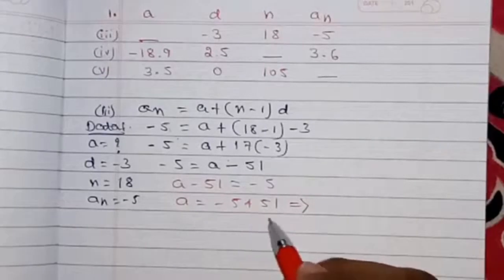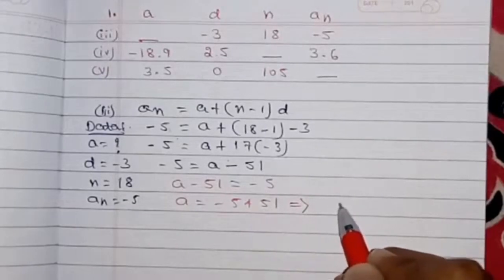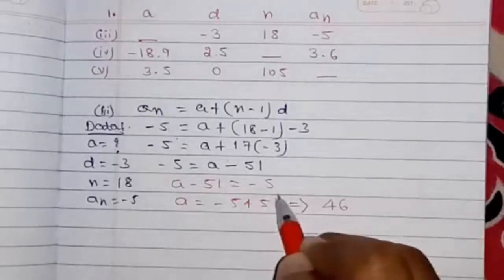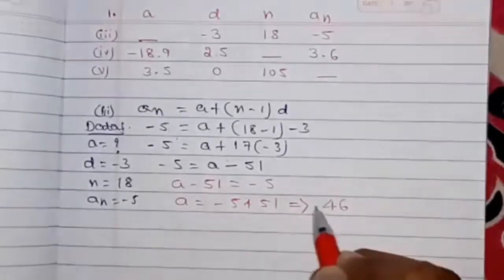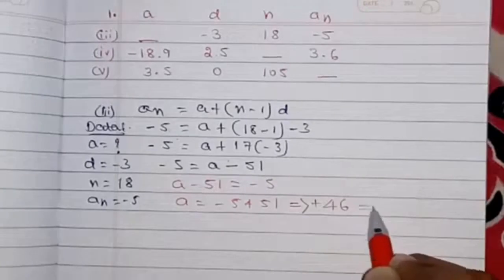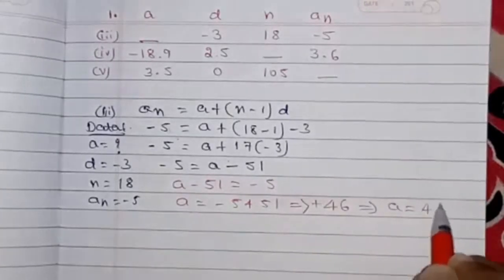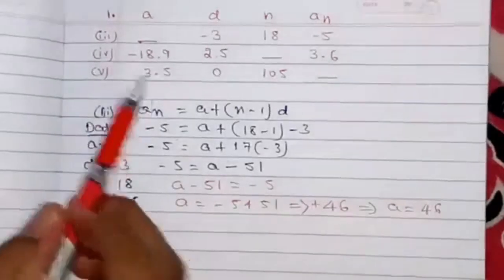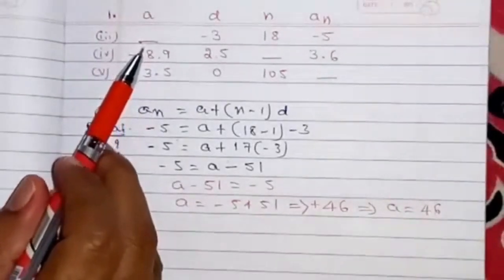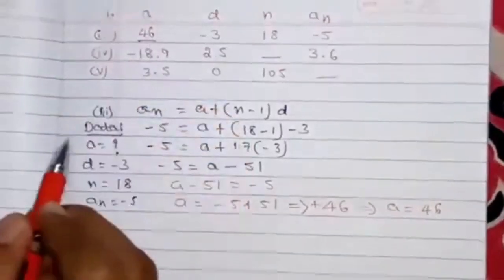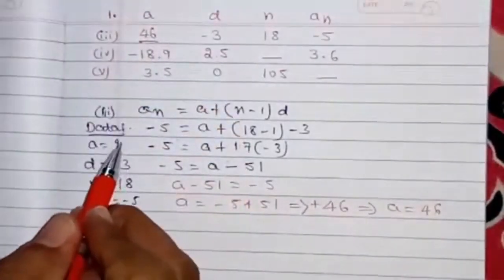So 51 minus 5 is nothing but 46, right? Here the sign of the biggest number, 51, is plus, so therefore plus 46. So it implies the value of a is equal to 46, right? That you need to fill in this blank. So the value of a is 46, right children?